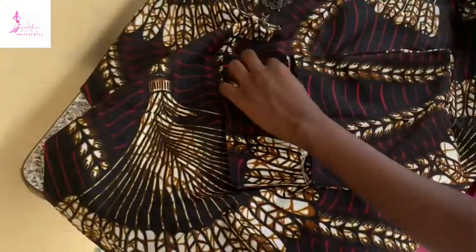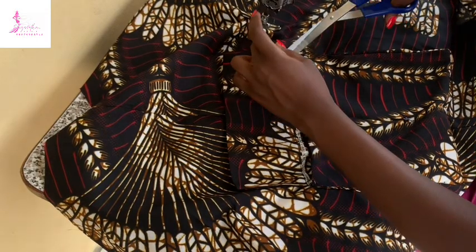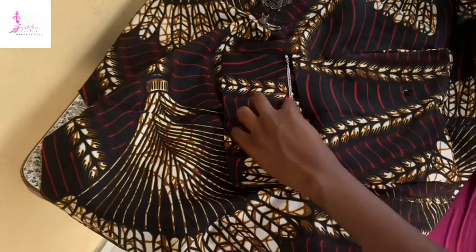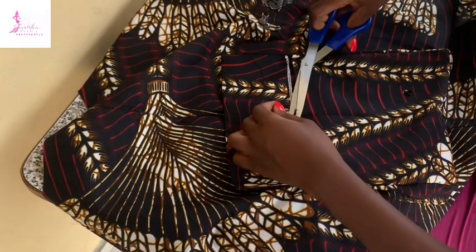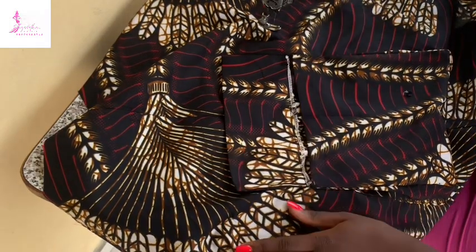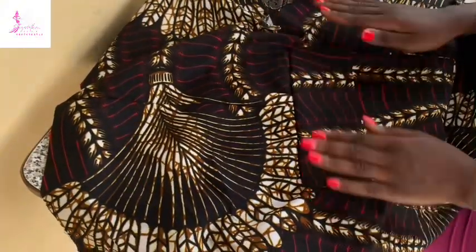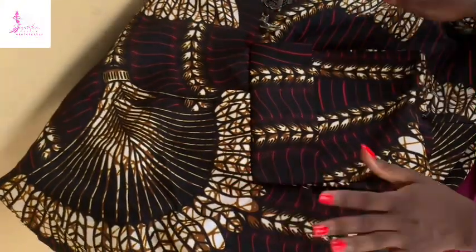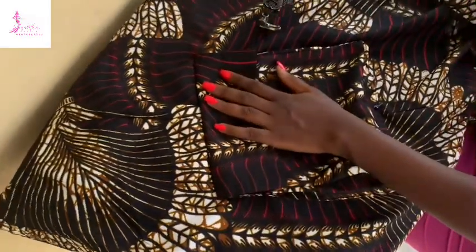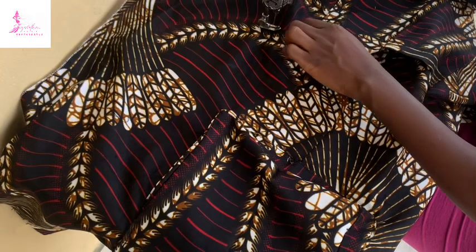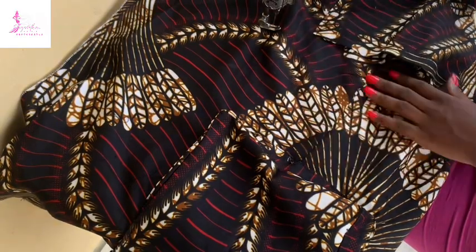So this is what I have, and make sure you neat up all your work, all the excess thread, you cut it out. So this is what you should have after sewing. Then I'll go ahead and iron it down. Then for the other pocket, the down pocket, I've gone ahead to fix that because of time, so that the video will not be too lengthy.